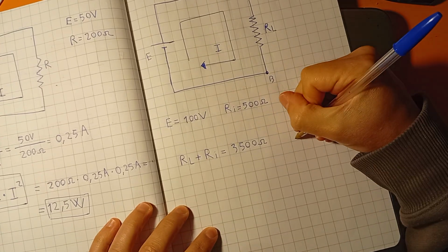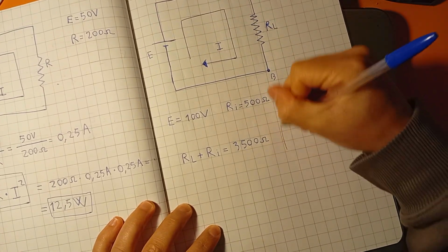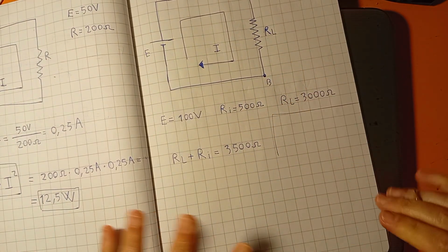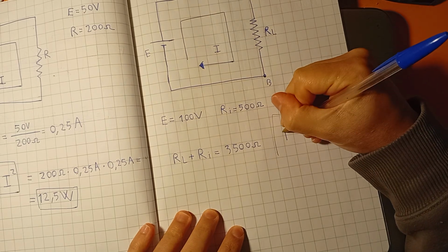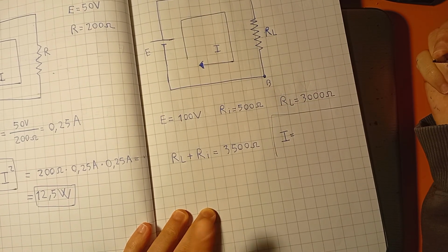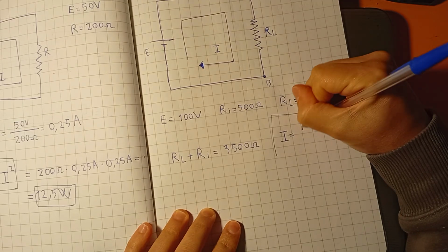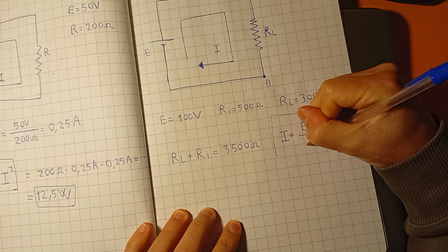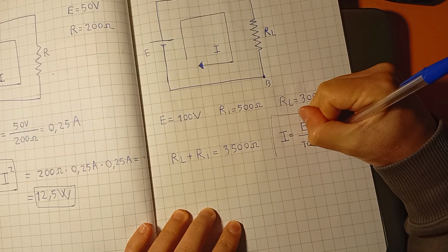Well, the current is equal to, I will write it here because I don't like to waste too much space, the value of the generator divided by the total resistance.